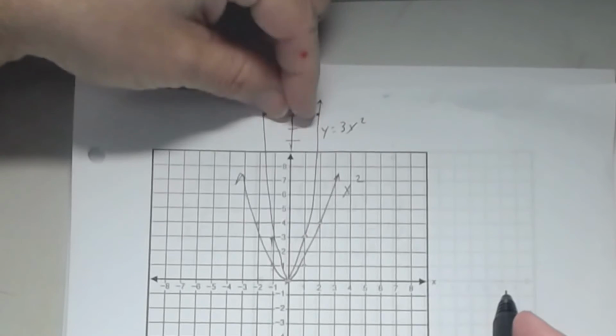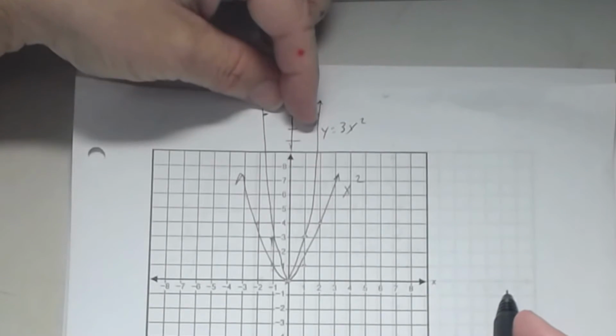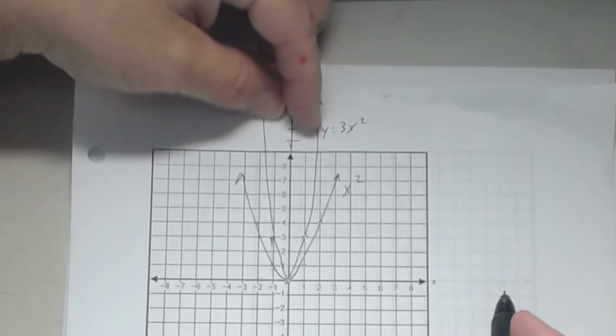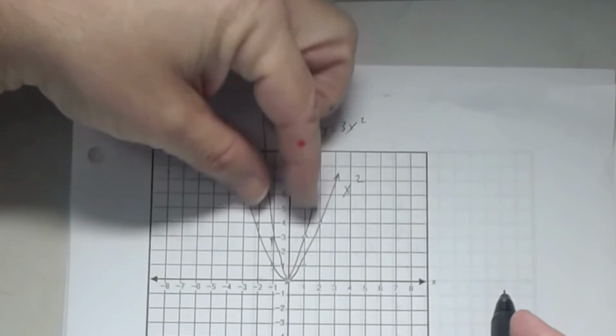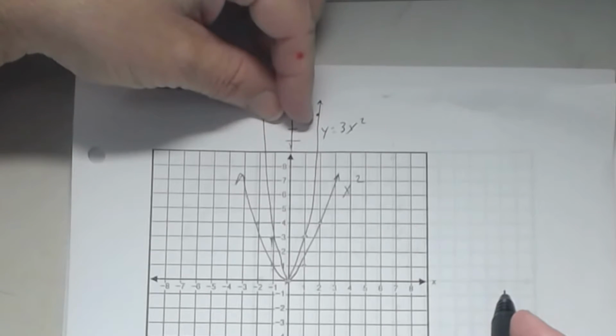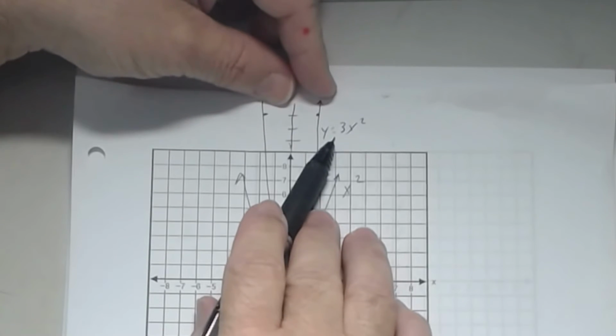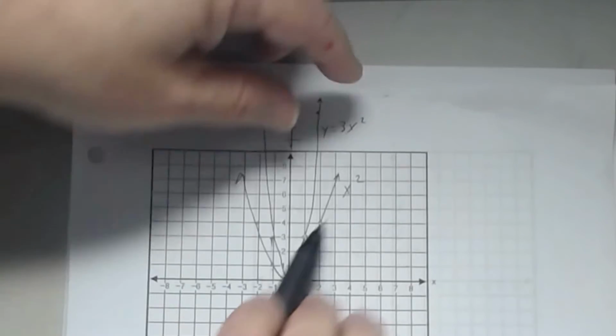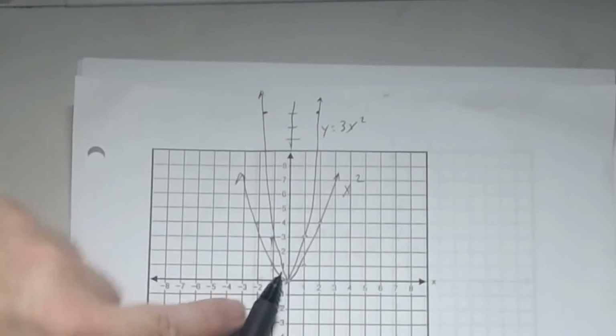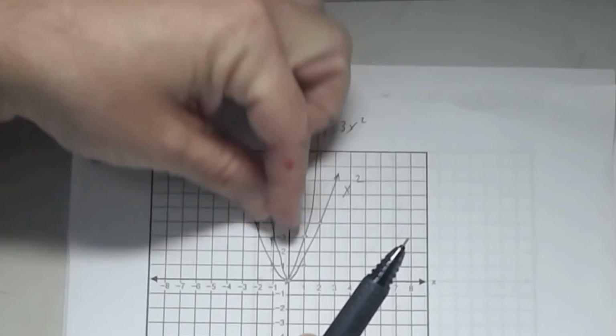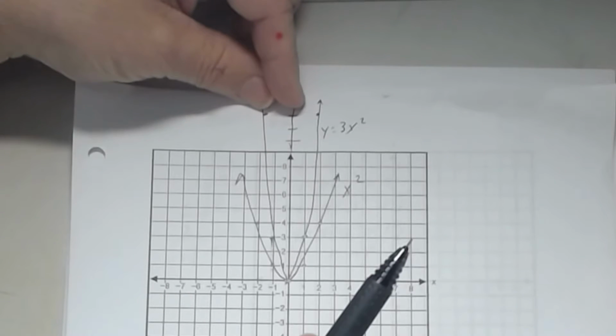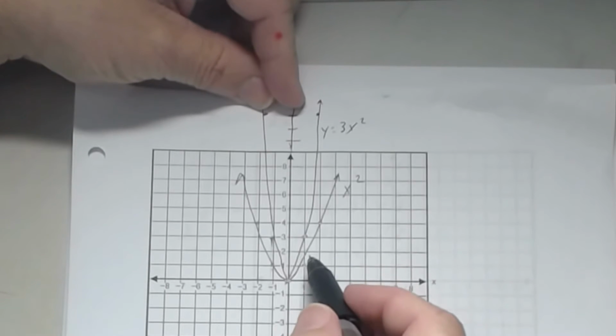It stretches it towards what? It's like taking a rubber band and pulling on it. So stretching it towards the y-axis. All right, so the 3 is a stretching. You're going to take the parent function and stretch it towards the y-axis. So what that means is this.